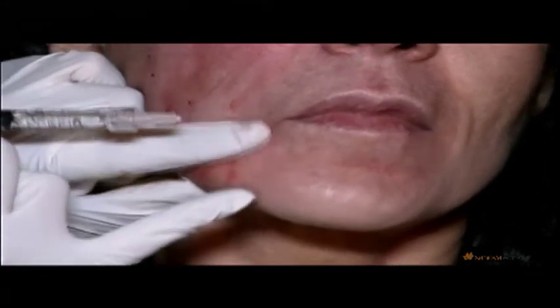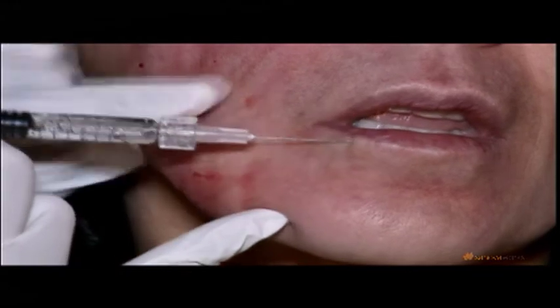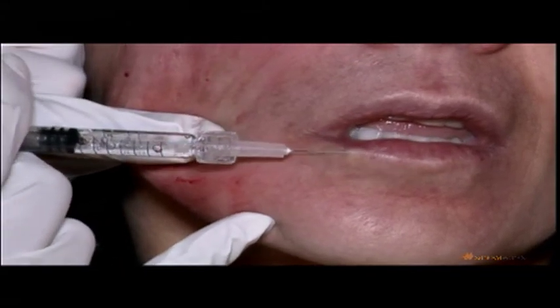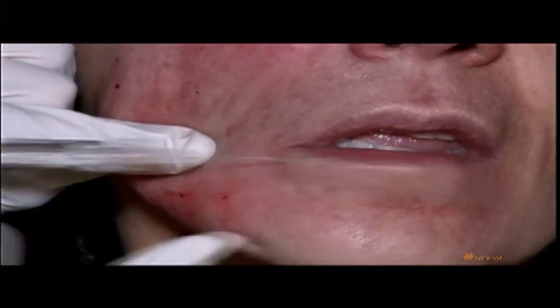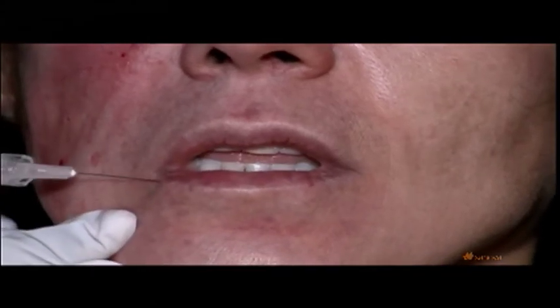And what we can do when we're using an HA that is suitable for superficial injection is we can thread it along the vermilion border, just as we used to do with collagen. And in doing so, we can restore the white roll. Again, if we turn Katya's face, just do a little bit more here, and then I'll show you.